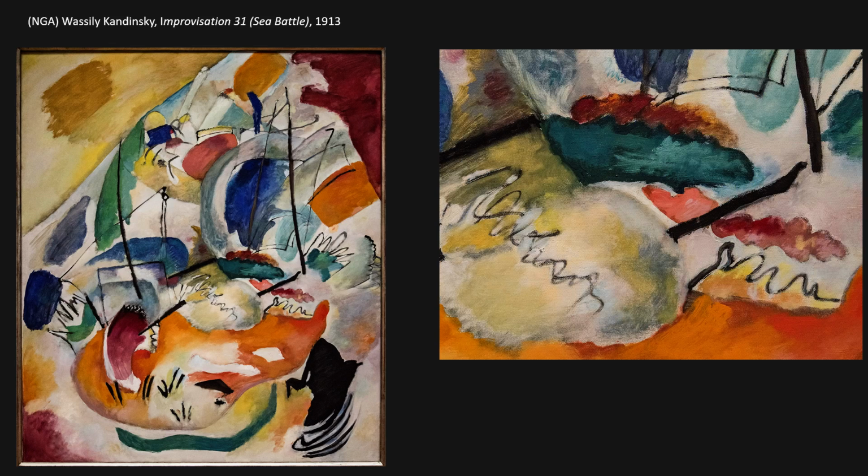And then we get these wonderful lines that are really non-descriptive, but end up being part of what leads your eye through the composition. Give it energy in particular sections. And then working over the top of that with these other colors.